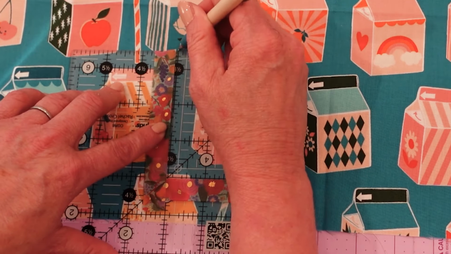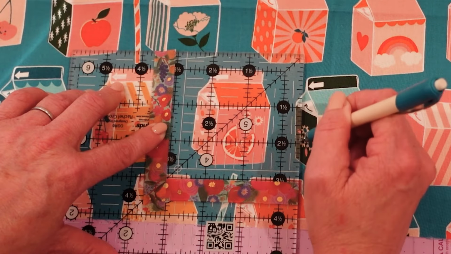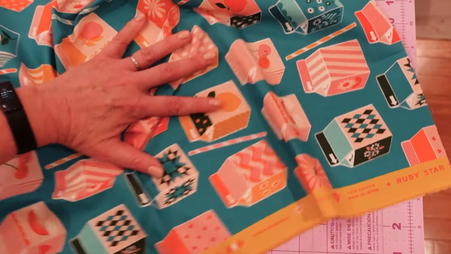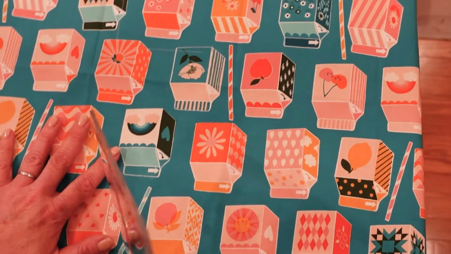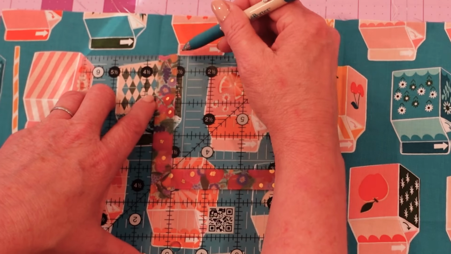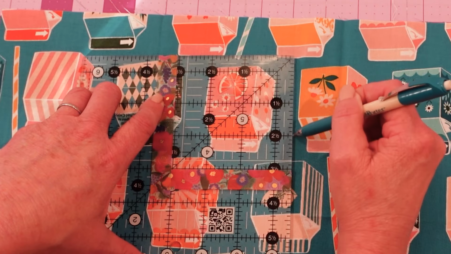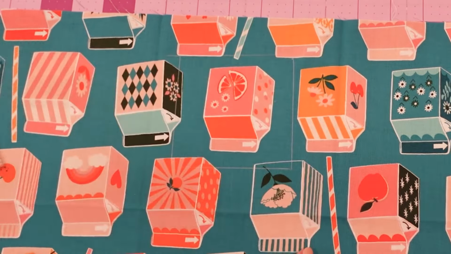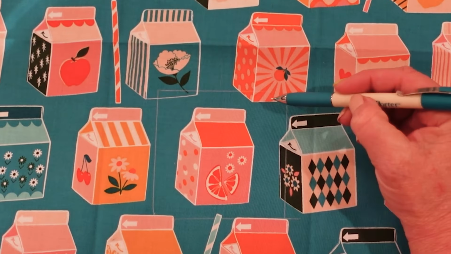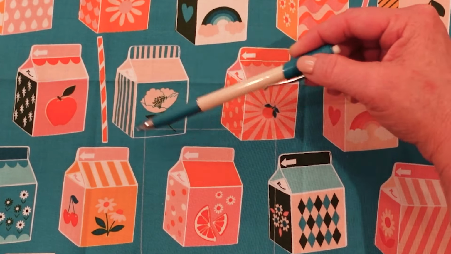So now I'm going to use my chalk pen or white chalk pencil to draw my 3.5 inch box here. And I'm going to flip her over. Line up that chalk line I just made. It's hard to see. Make sure that's even. And we're going to do my chalk line here. Fantastic.